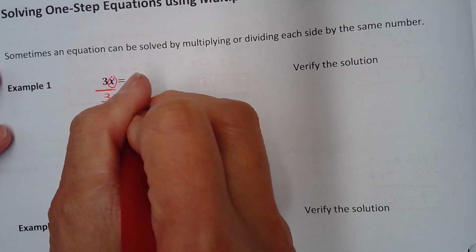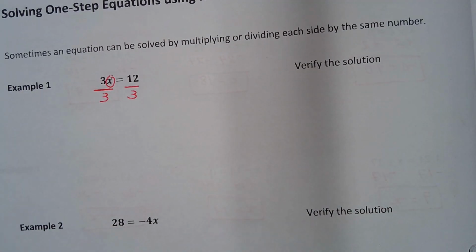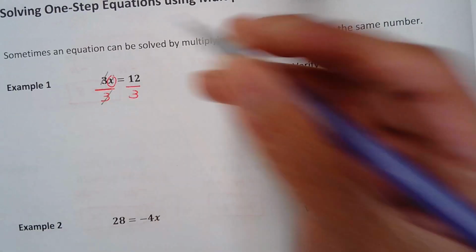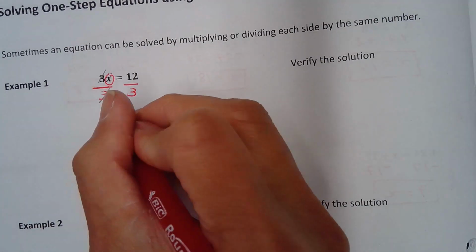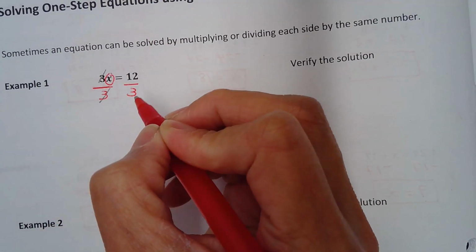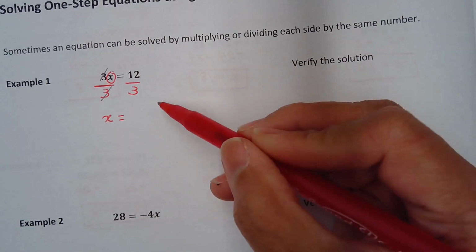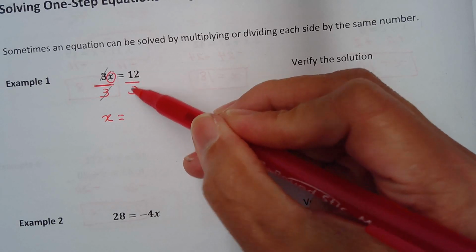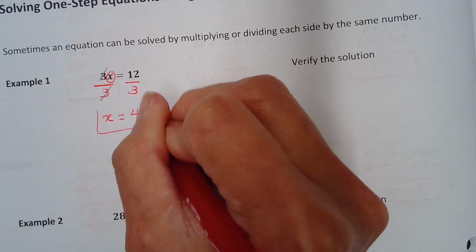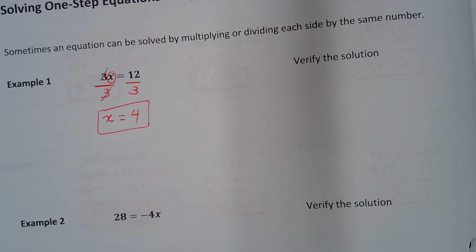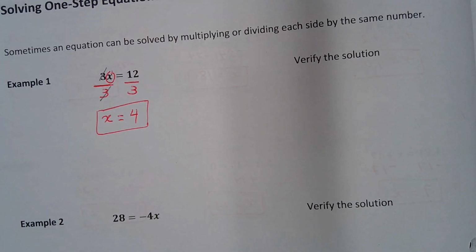So divide by 3. Okay, now 3 divided by 3, well, that cancels out. So what remains on the left side is x, and then what remains on the right side, 12 divided by 3 is 4. Okay, now on your assignment and on your test, you might be asked to do a verification. Okay, we have to verify our answer. Okay, how do we verify an answer?